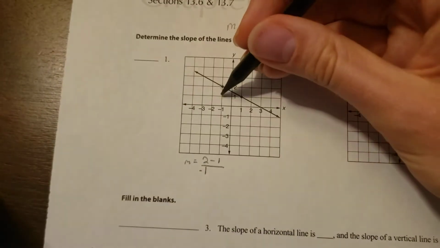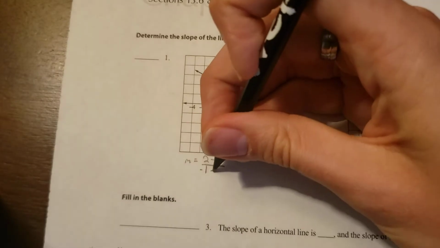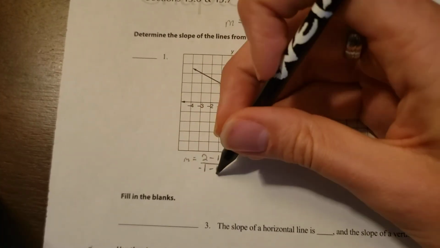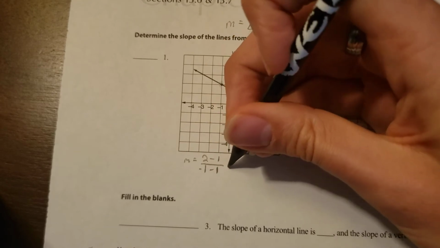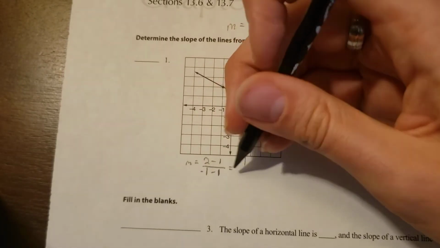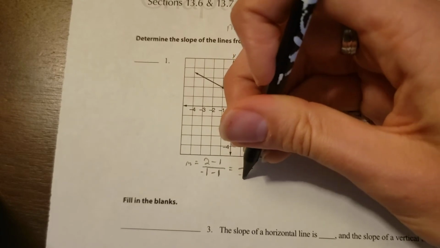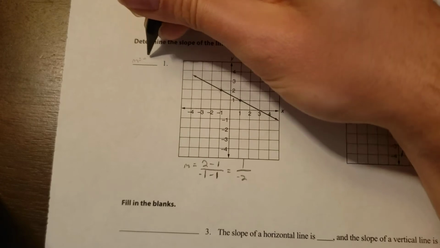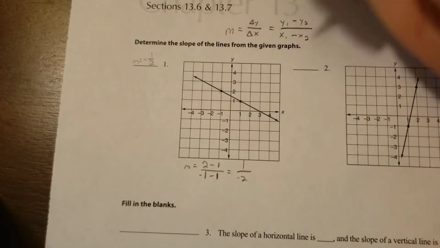Negative 1 minus positive 1. Okay? So this will give me 2 minus 1 is 1. Negative 1 minus 1 is negative 2. So my slope is negative 1 over 2.